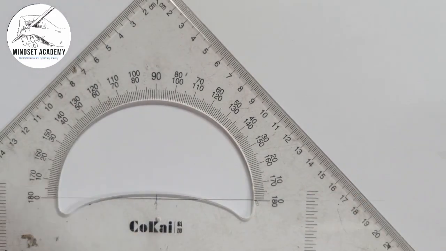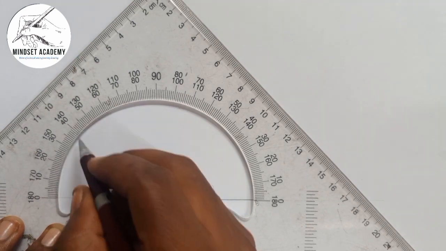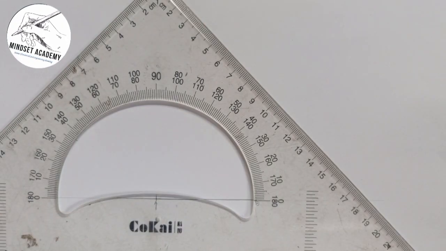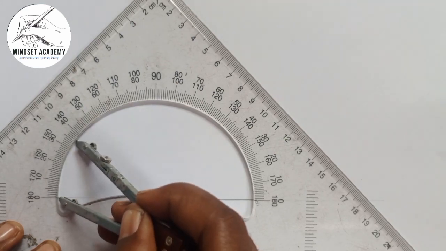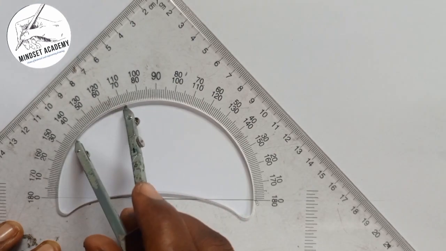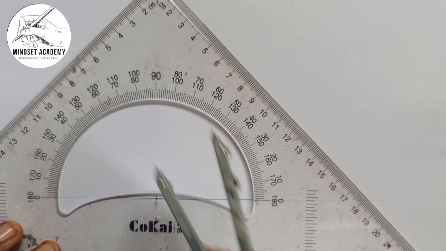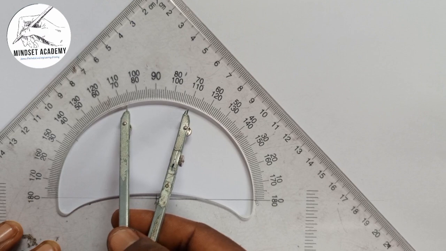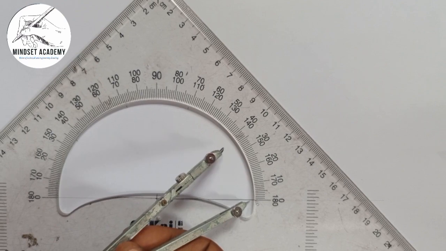Now this is 0, and we see each of those points is 36. So I'll move from 0, this is 10, 20, 30, this is 36. So from this point to this point is 36, and I'll move again another 36, then again another 36, and again another 36, or I just move from here, from 180 to this point.